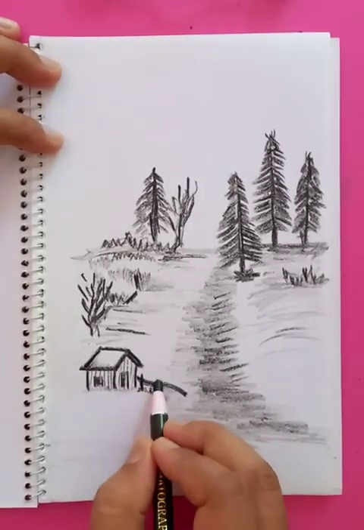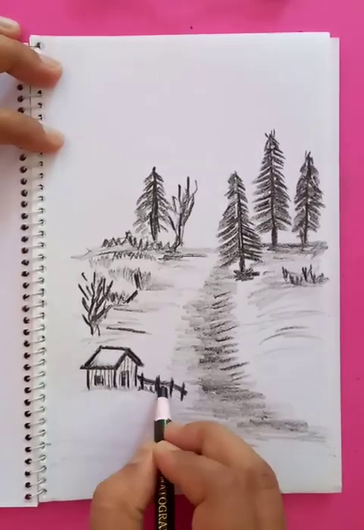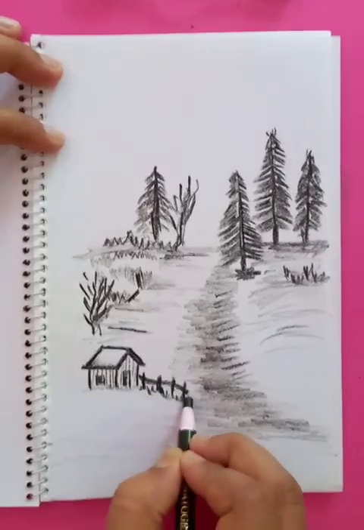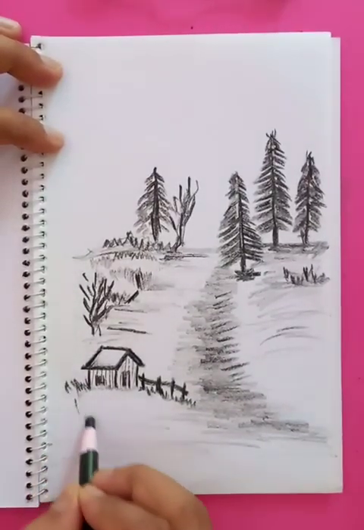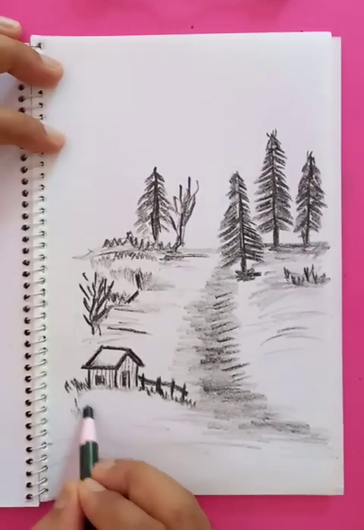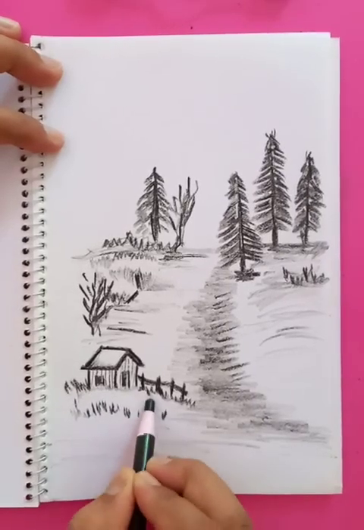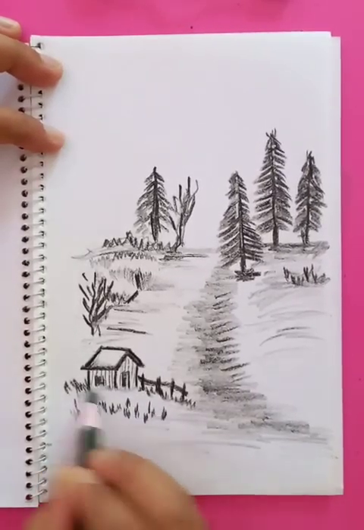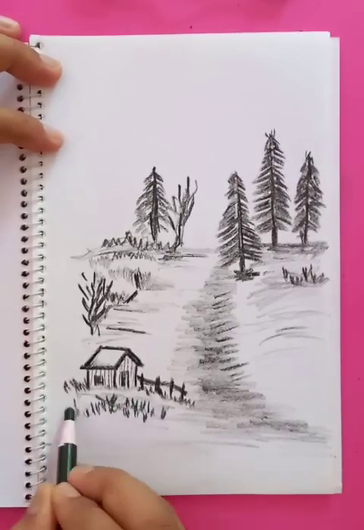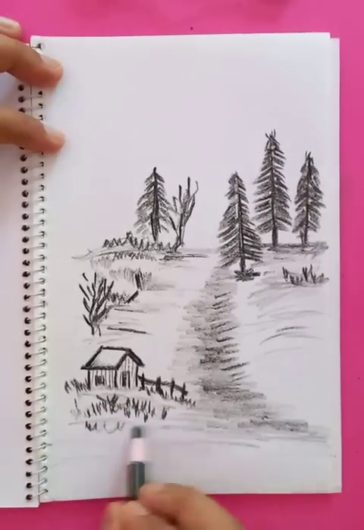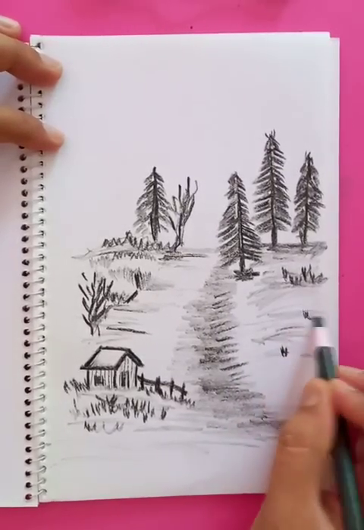All right, some vertical elements you can see from the fence. Some grasslands on the sides. Also, you can see some taller grasses in front of the houses. So the details are just going on very nicely.